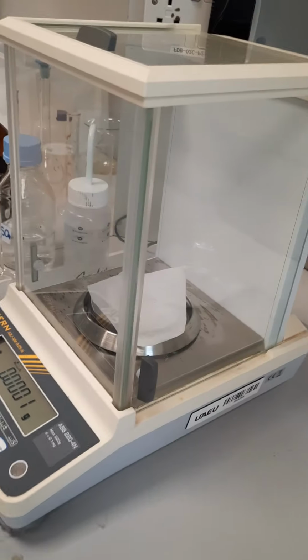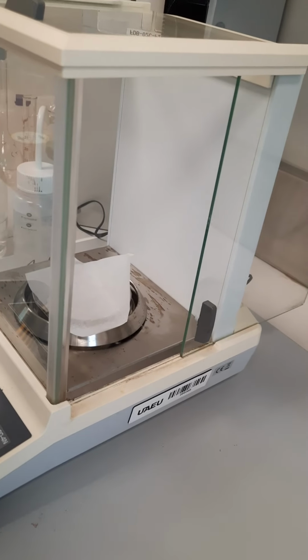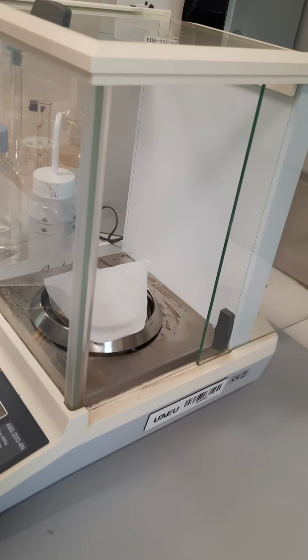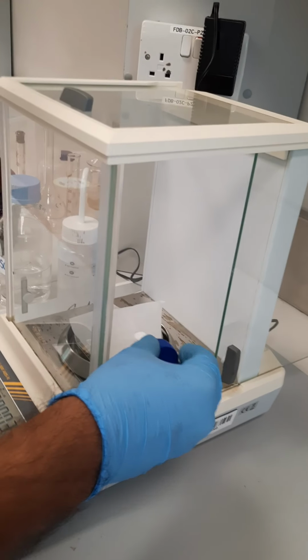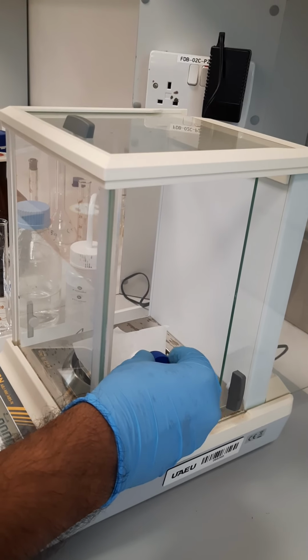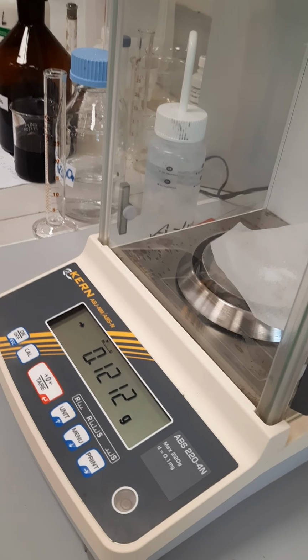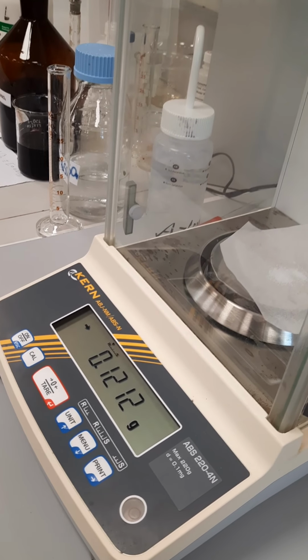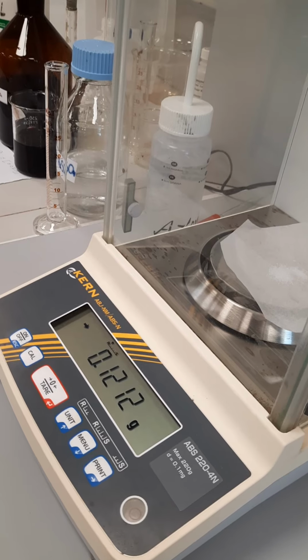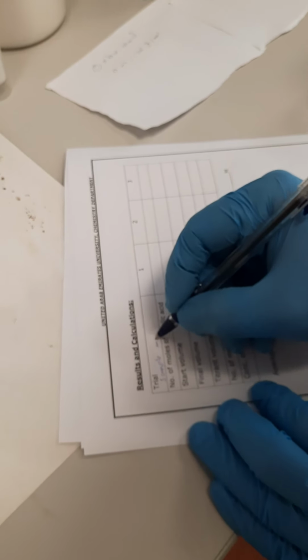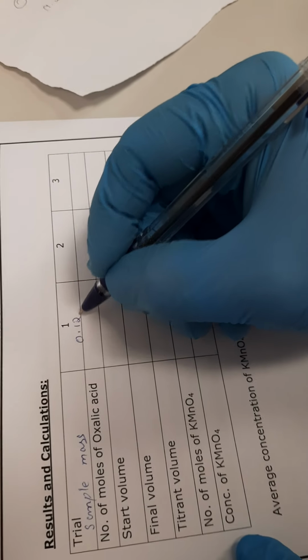Now the sample mass of oxalic acid, as you can see here, is 0.12 gram. So we are writing the sample mass here, how many gram we took, 0.12.